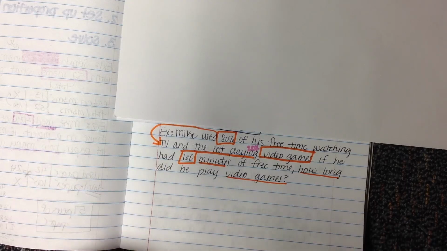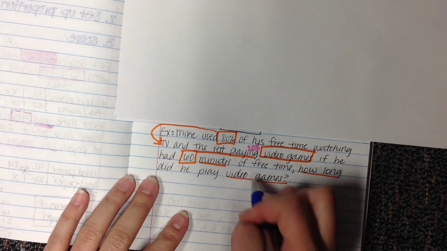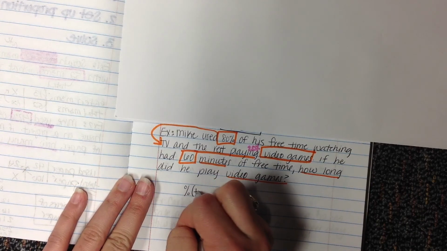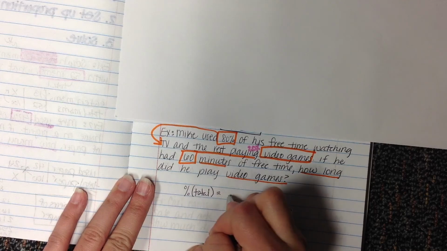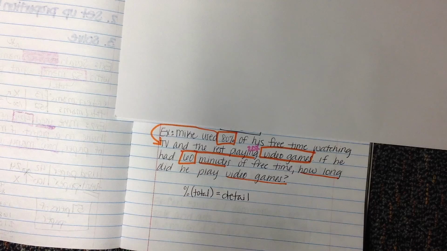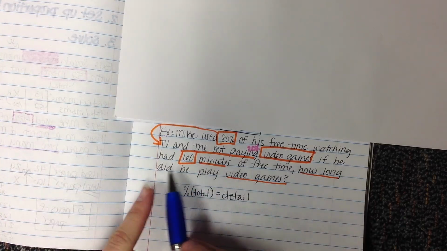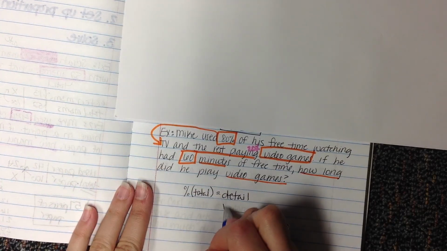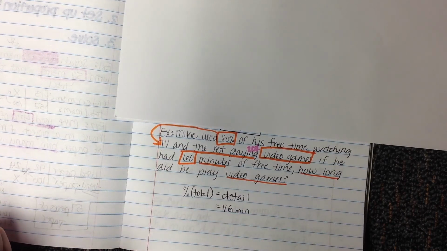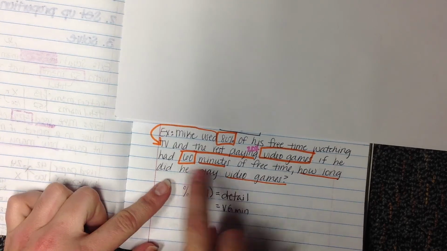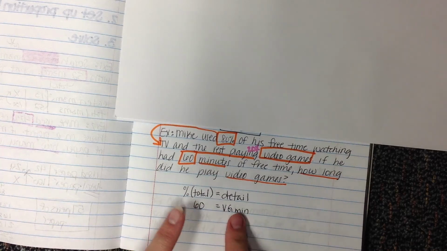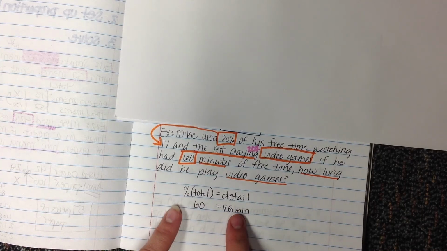So here's what I know. I want video games. I know that my equation is percent times total equals detail. And I know that the detail I'm looking for is how many minutes were video games. I'm looking for video game minutes. My total is the amount of time. Well, he's got 60 minutes. And the percent and the detail always match. They're talking about the same thing.